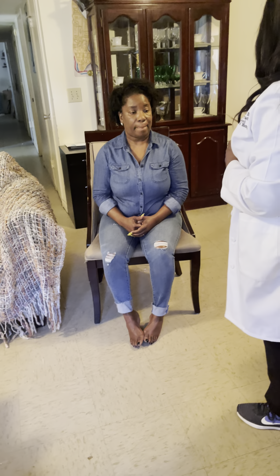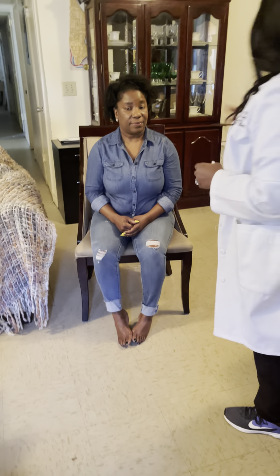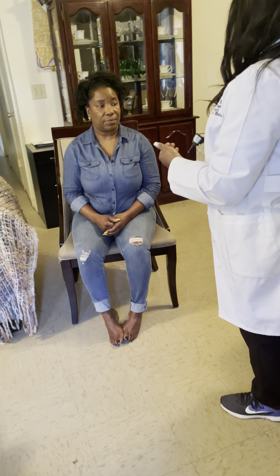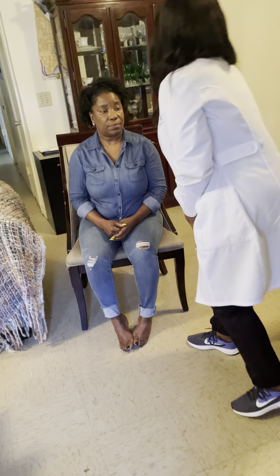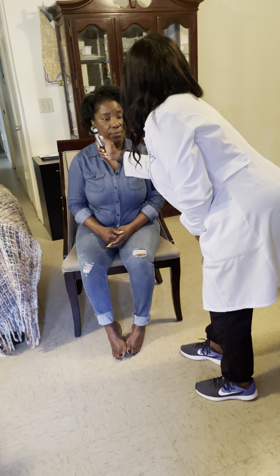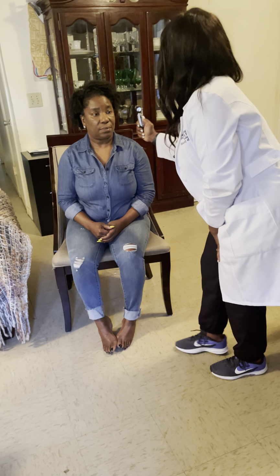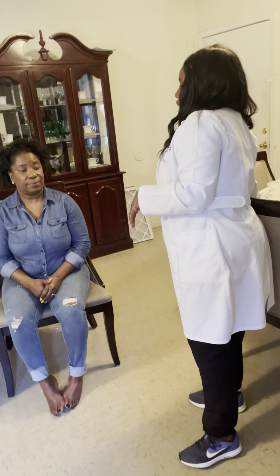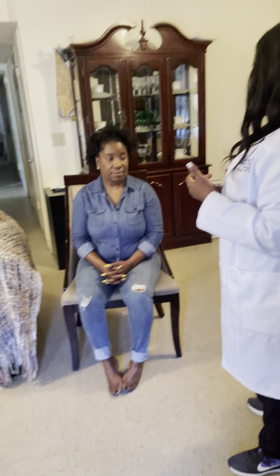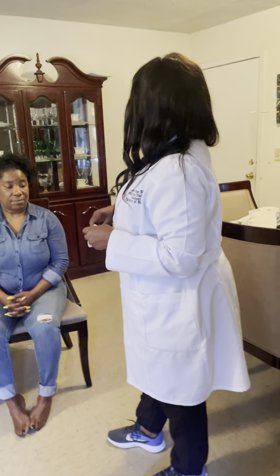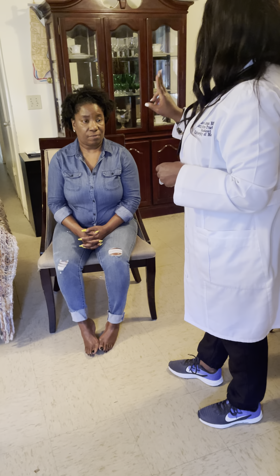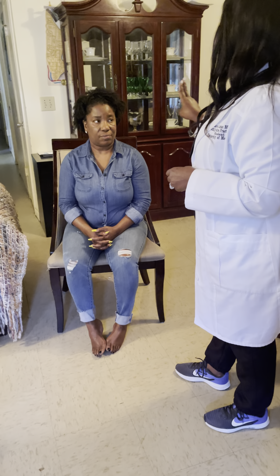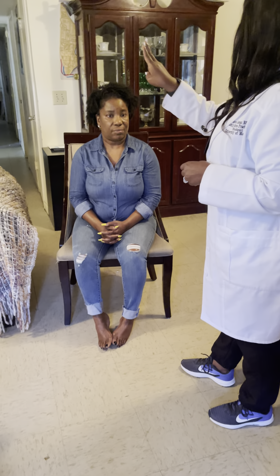The next thing I'm going to do is assess cranial nerve 3, and we're going to look at how your pupils respond directly and consensually. The light should be off, but I'm just going to look at your pupils, and they are responding directly and consensually. The next thing we're going to do is cranial nerves 3, 4, and 6. Will you follow my hand with your eyes? And we're looking at your EOMs. Okay.